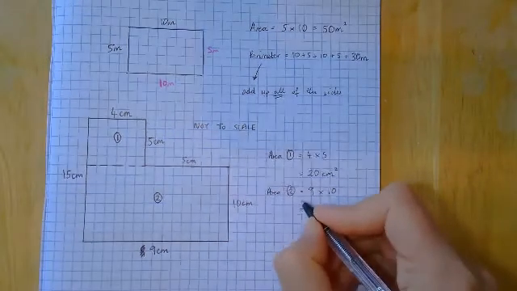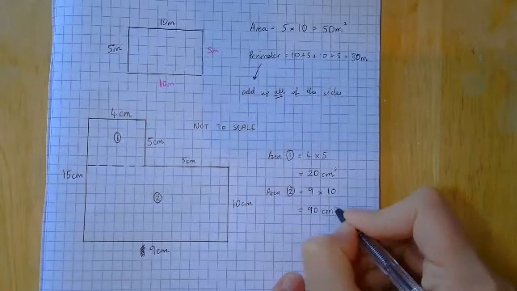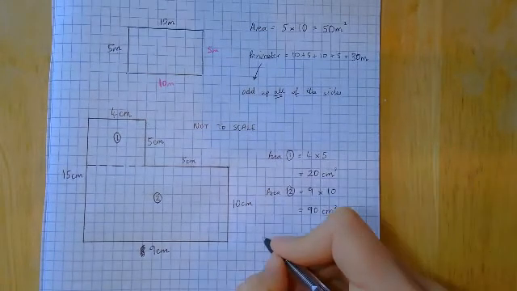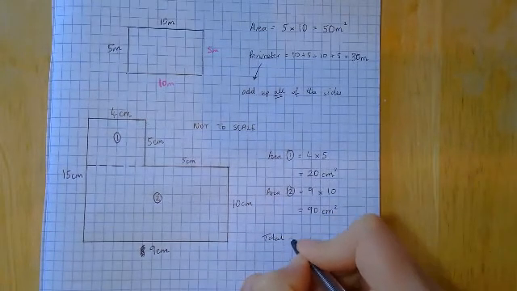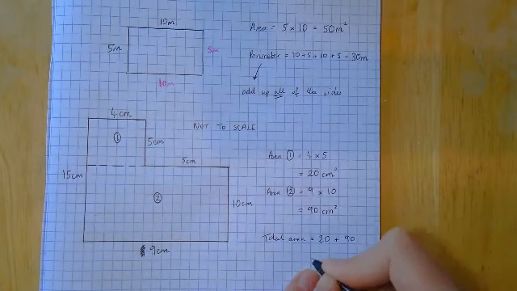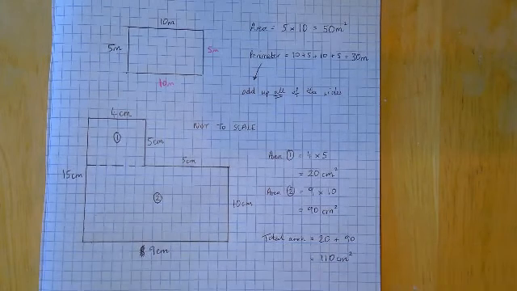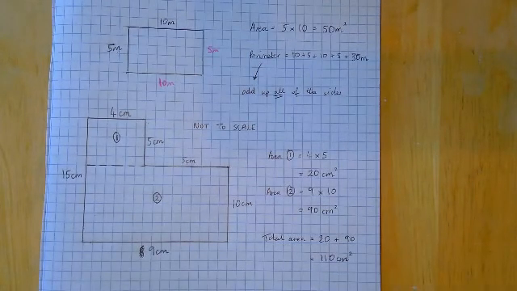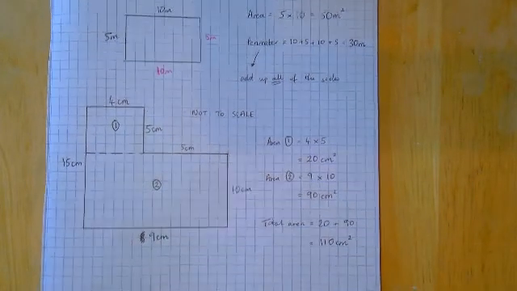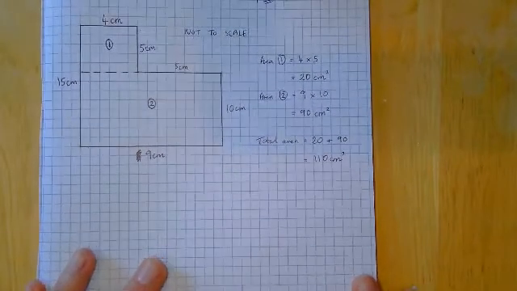We only care about the numbers which are just talking about this rectangle. 9 times 10 gives me 90 centimetres squared. So then the total area I'm going to get by adding my 20 and my 90, which is 110 centimetres squared. So the area of the whole thing then is 110 centimetres squared.